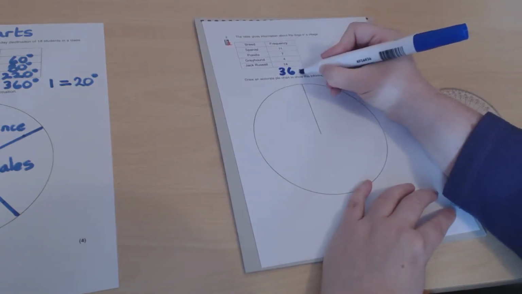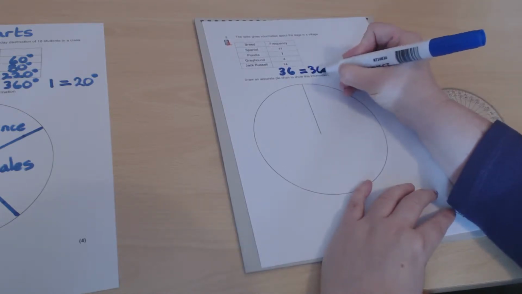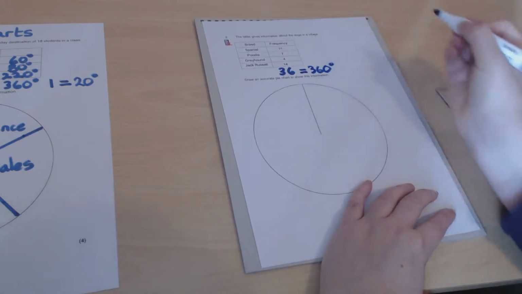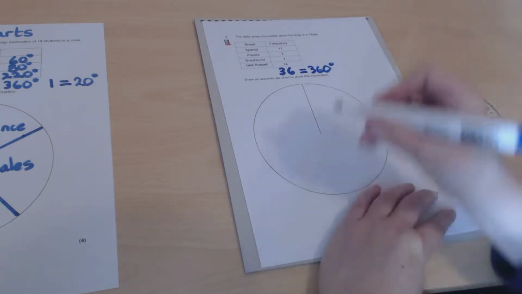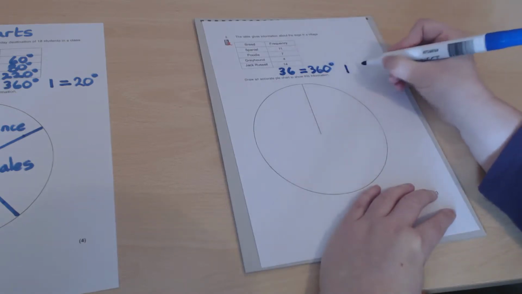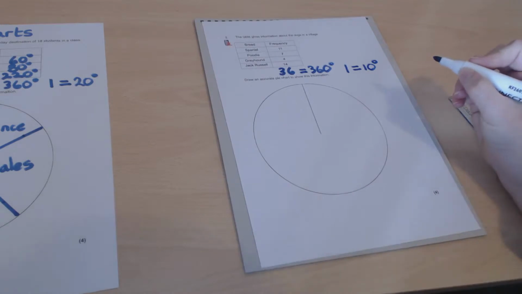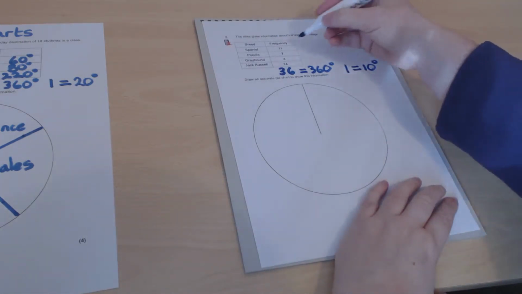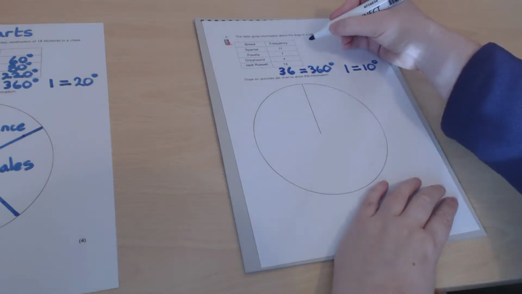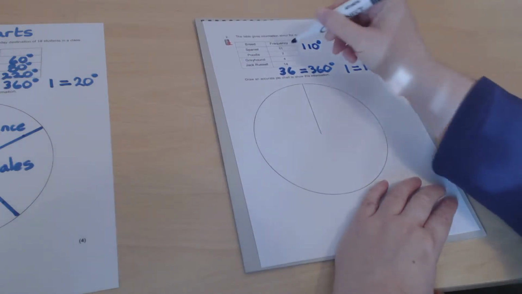So that 36 dogs in this case has got to equal the total angle of the whole circle, which is 360. So this is an even simpler relationship. I think you can see here that one dog must be the same as 10 degrees. Okay, so the first ones are spaniels. We've got 11 of those, so that means we want 110 degrees for the spaniels.